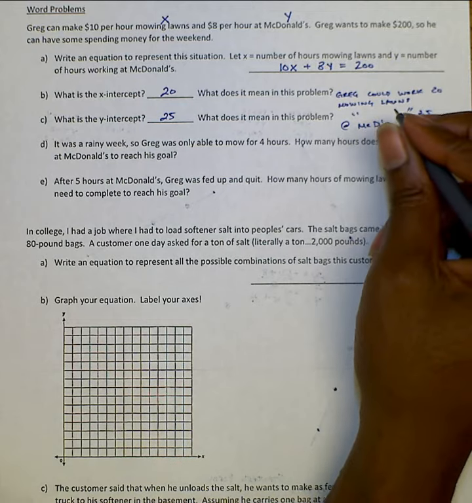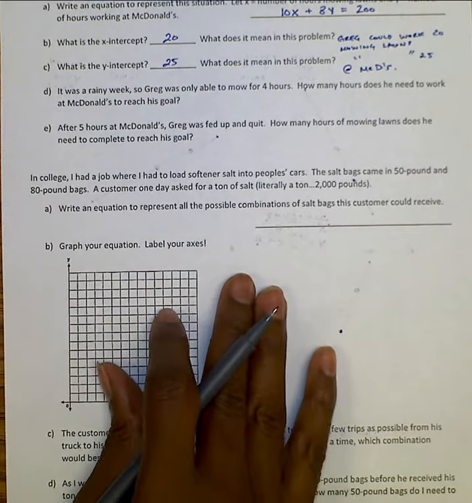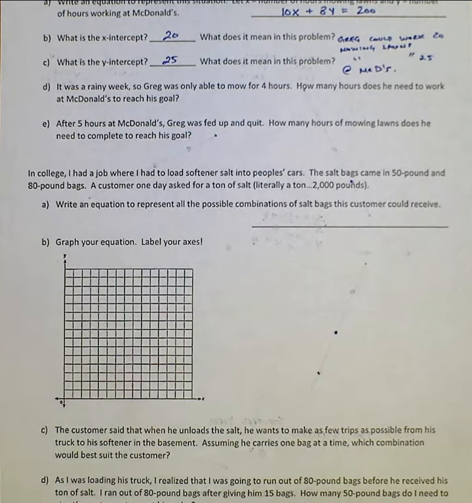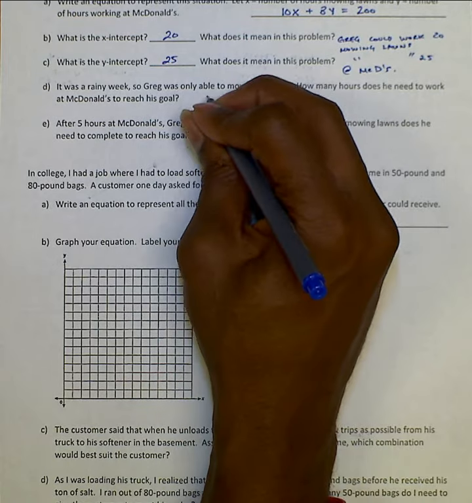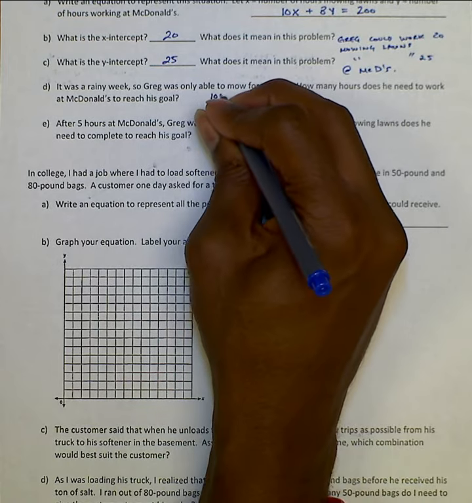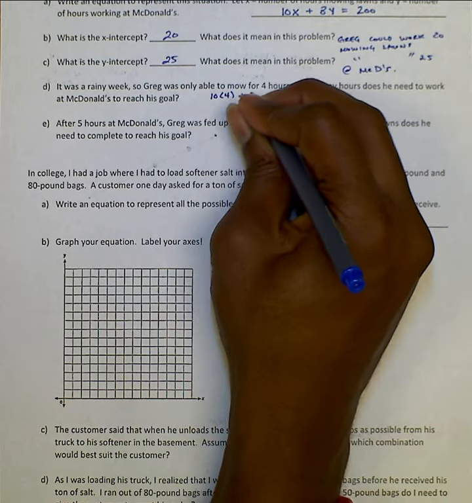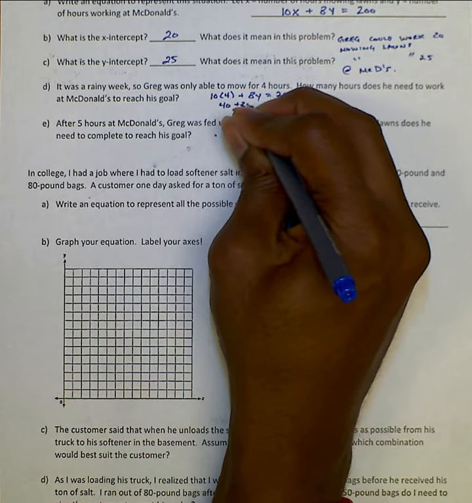Now part D says it was a rainy week, so Greg was only able to mow lawns for 4 hours, because if he wants to use his time well, he should just mow lawns because he makes more money there. How many hours does he need to work at McDonald's to reach his goal? So now that we know he was able to mow lawns for 4 hours, in this equation, instead of saying 10x, x is no longer a variable. It's 4 times 10, which is 40, plus 8y equals 200. So he made $40 this week by mowing lawns.